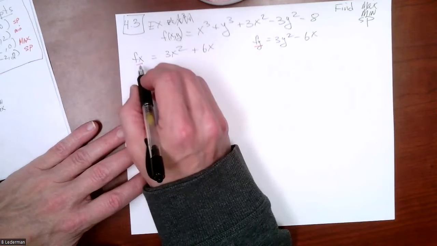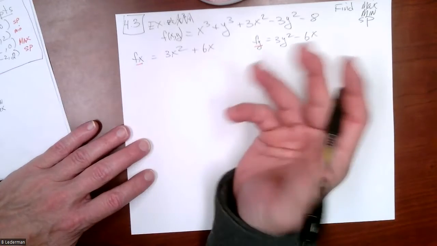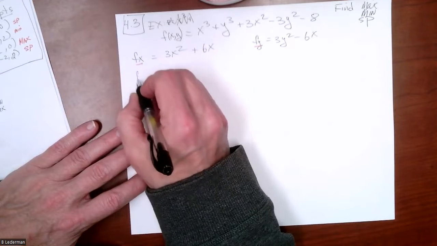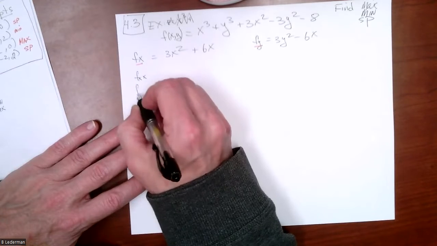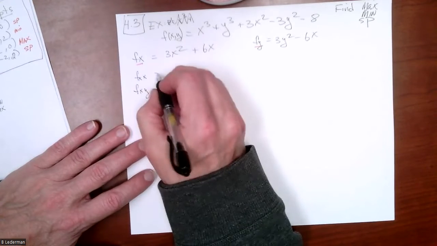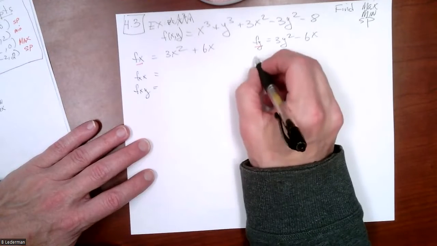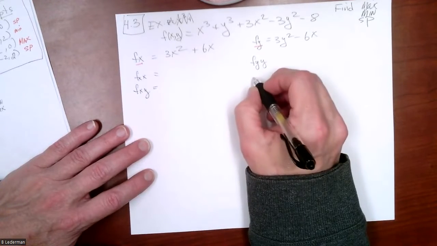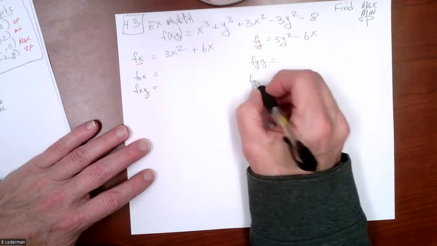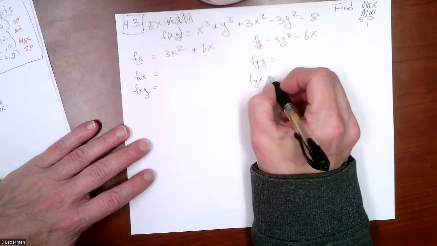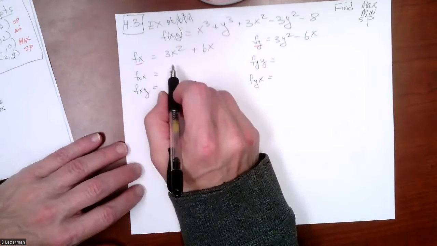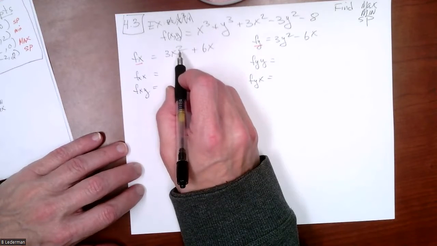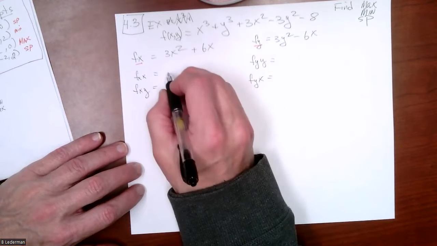There are four of these, as you remember. The ones where x is first, I'm going to put over here: fxx and fxy. The ones where y is derived first, I'll put over here: fyy and fyx. Well, fxx is just the derivative of 3x squared plus 6x, which is 6x plus 6.